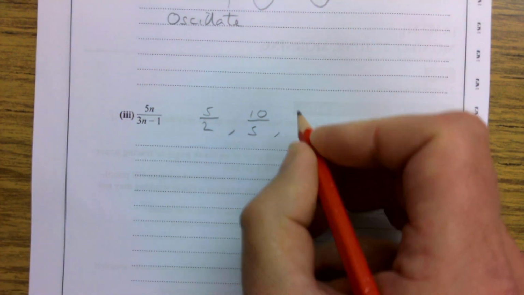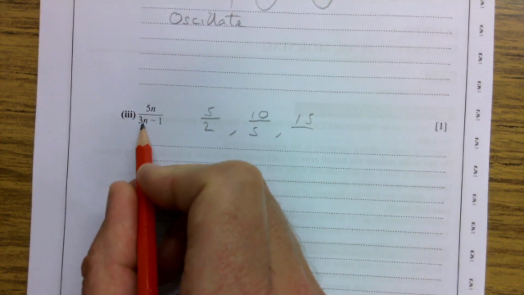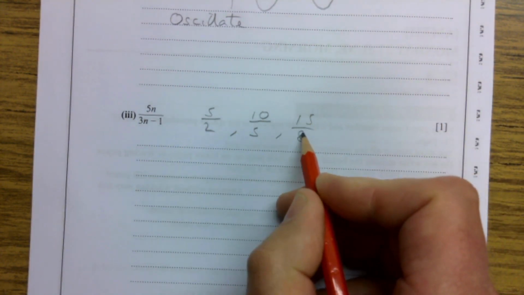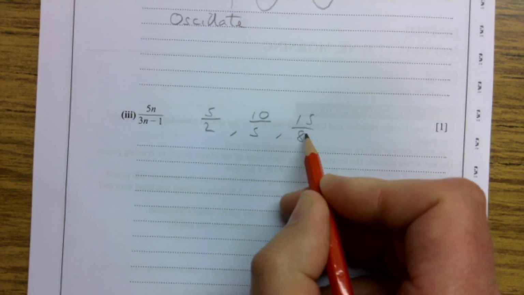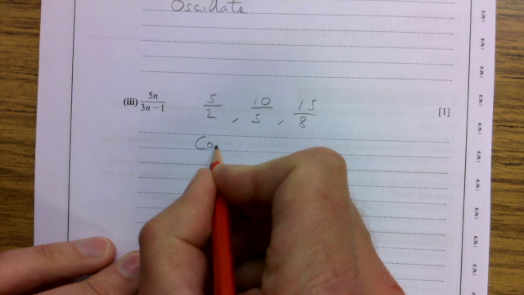If we substitute in the number 3, we get 15 on the top, and then 9 take away 1 is going to be 8. So that's getting smaller again. Do you see that? So that's going to be less than 2. So this one is going to converge.